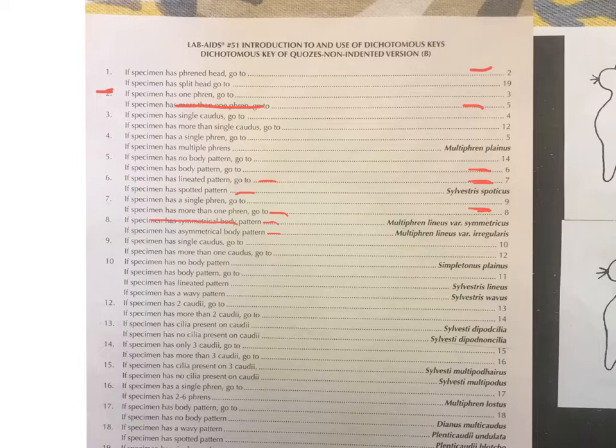He's symmetrical. So his name, I said they're weird. His name is multifriend, which means he has multiple lumps. Lineus, which means he is lined. And he is symmetricus, which means he's symmetrical if you chop him in half. So that is his weird scientific name. So we have identified alien number 1.